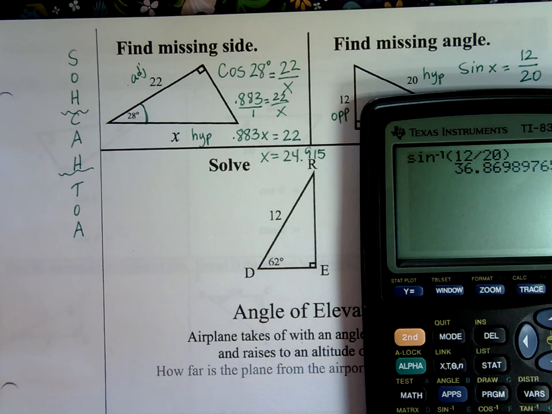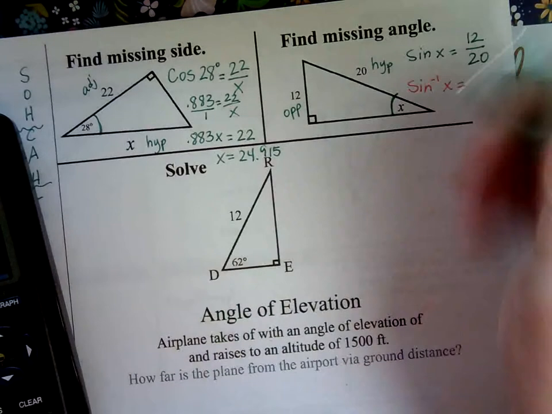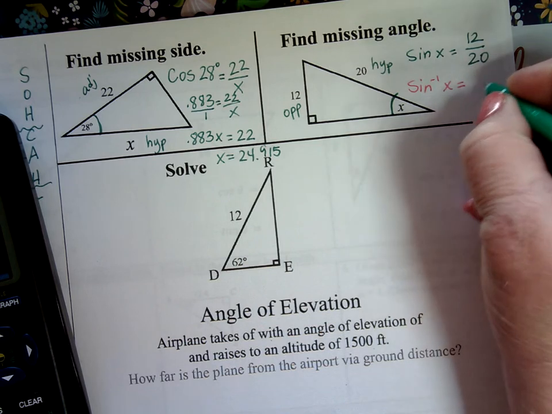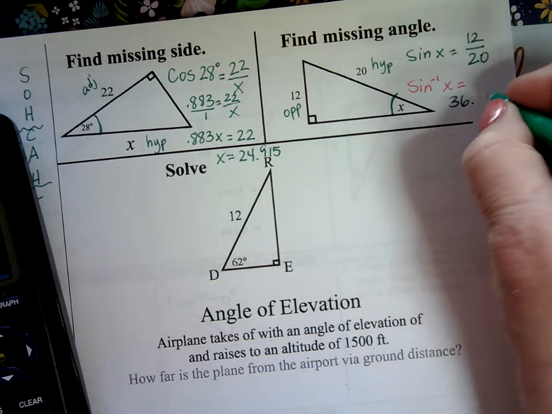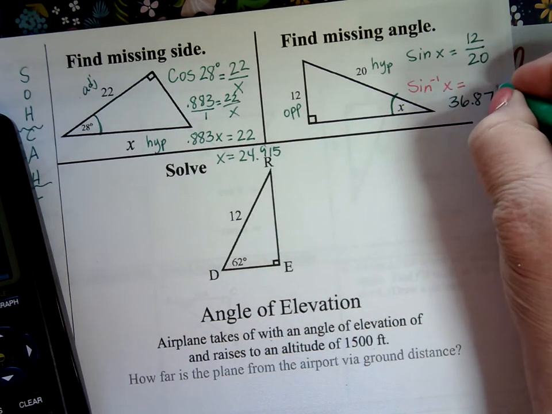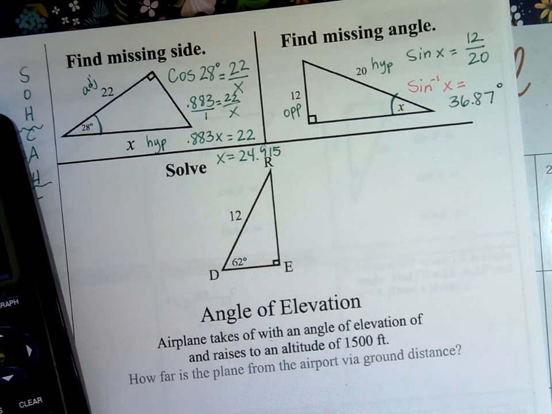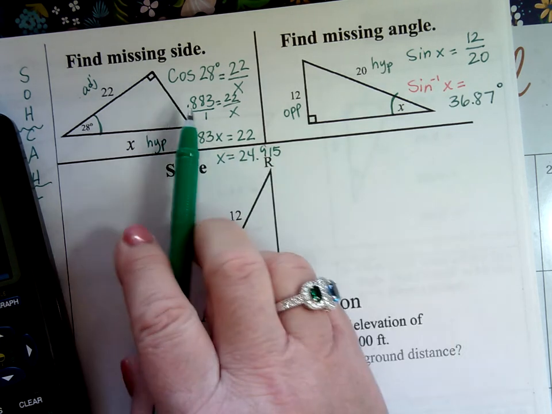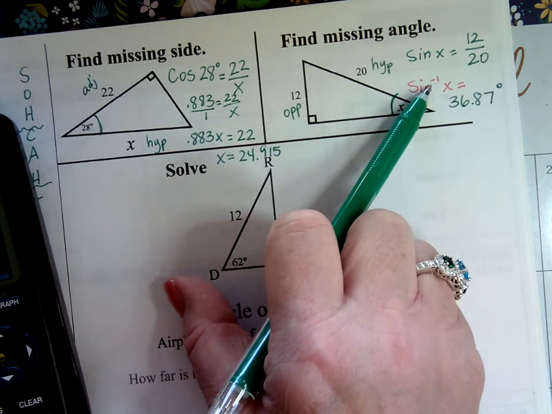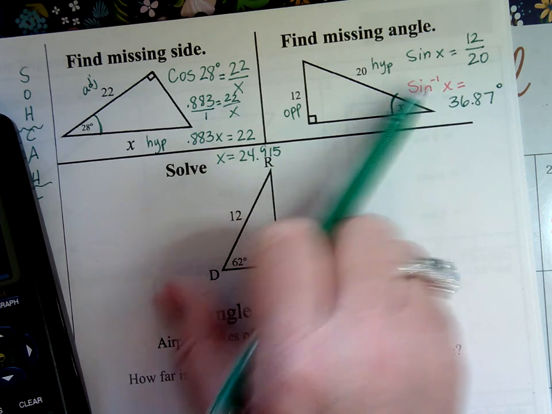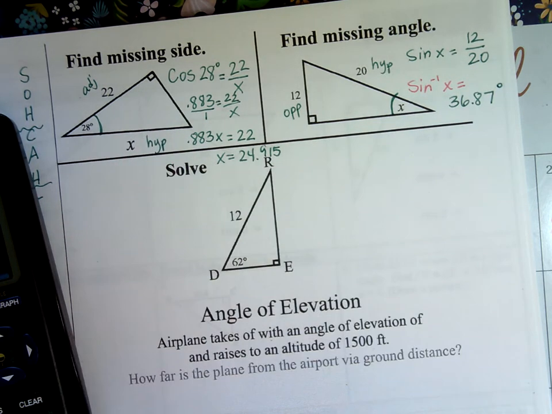So remember, when you're finding angles, you need sine to the -1 or cosine to the -1, whatever trig function you're looking for. It's that to the -1 power. So I have 36.8699, however you want to do that. I'll put it below: 36.87 degrees. So the only difference really, I mean, it's different buttons that you're using, but remember, for finding angles, the little -1 has to be there, whereas if you have the angle, you don't have to do that.